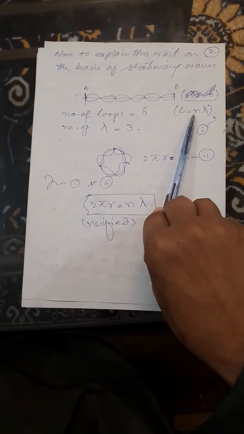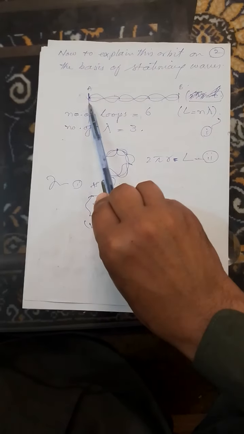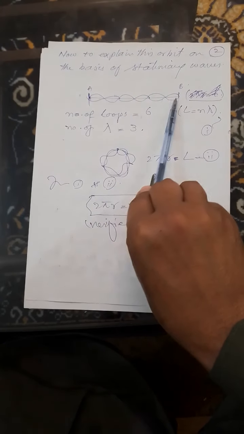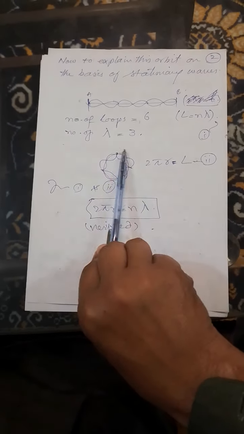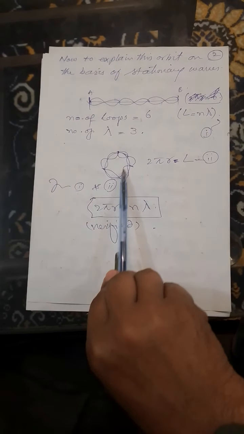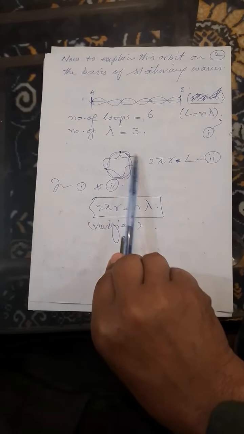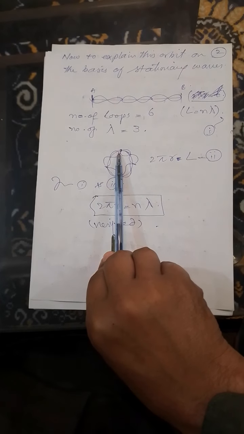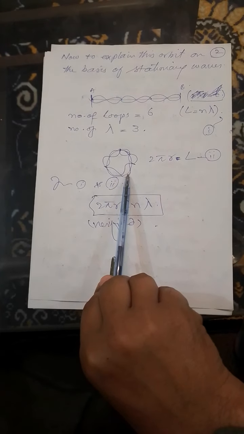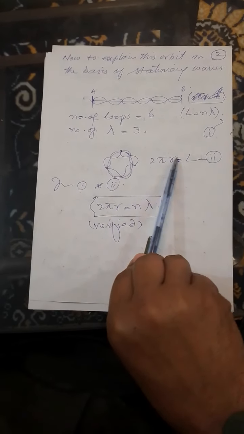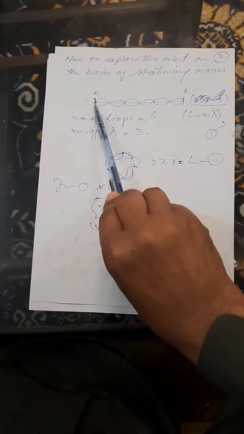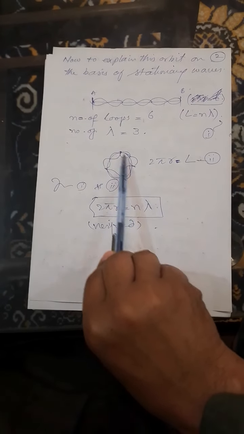This is equation 1. Now if we release the same string, the same number of loops, from points A and B, we can make an orbit, a circular path, from the same number of loops. Here is an orbit which has 6 loops and only 3 wavelengths. So the total 2πr of the orbit will be equal to the same length of the wire, because the length of the wire is the same here and also in this case.